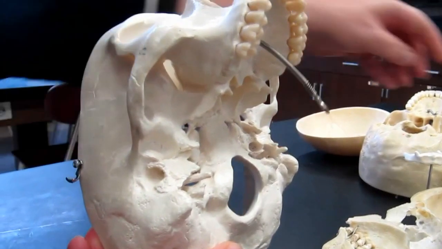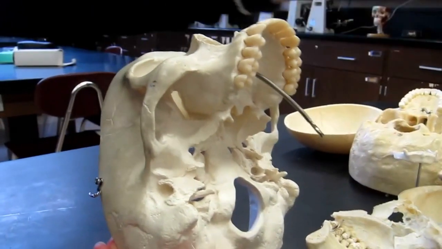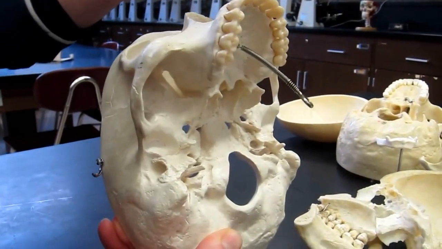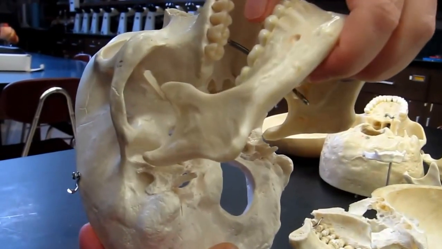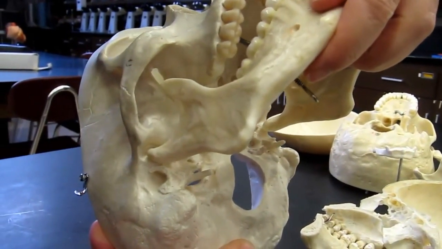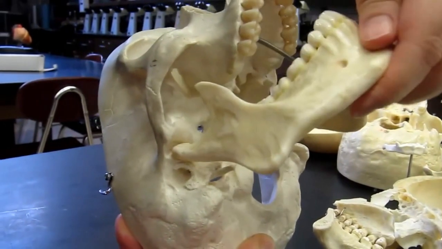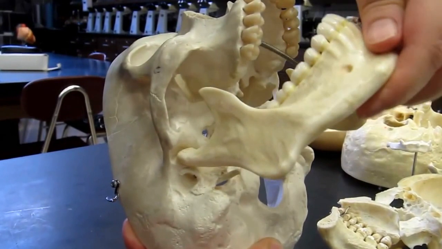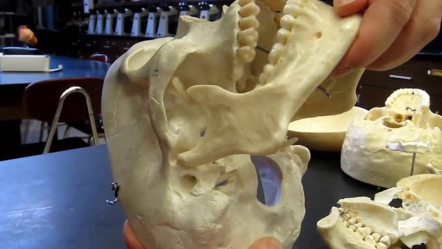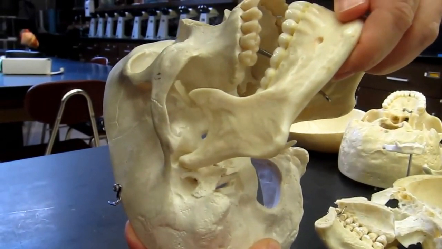Okay, and I'm going to grab the mandible so you can see how the mandible fits right into that location. Okay, so the mandibular condyle sits right in there. That's what allows you to have that nice hinge joint between the mandible and the temporal bone there.